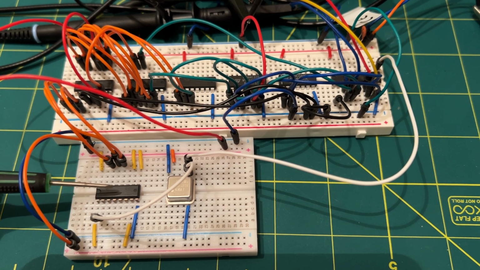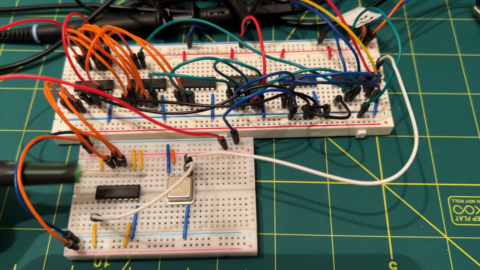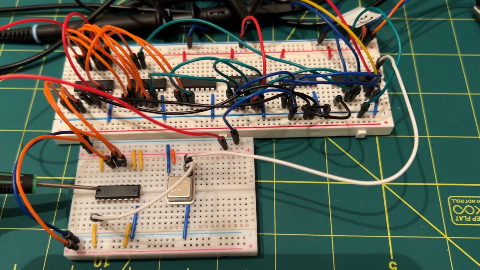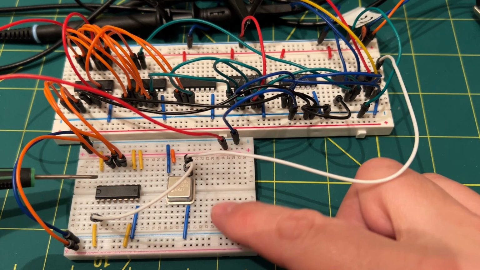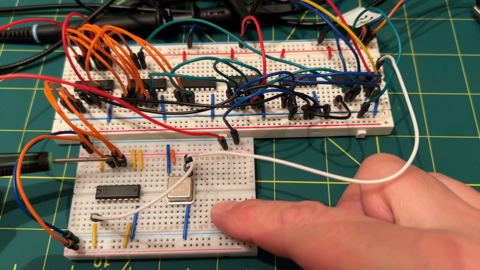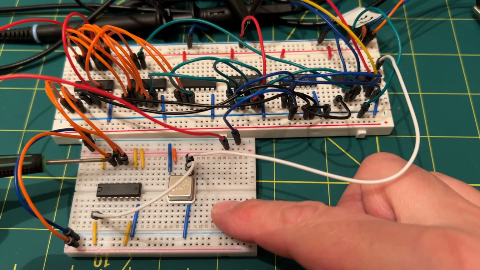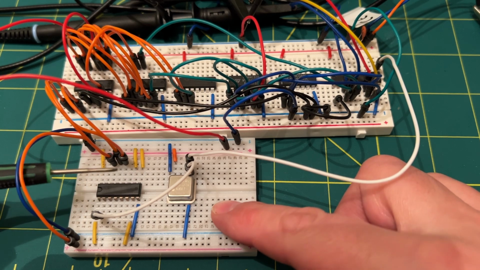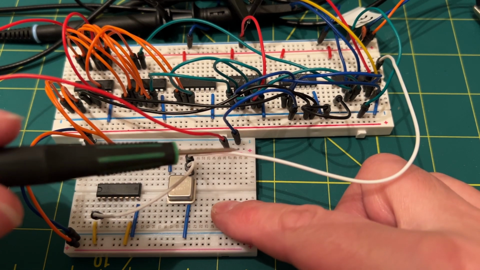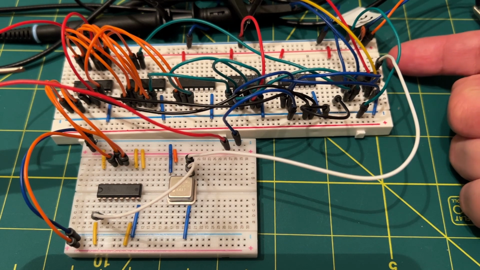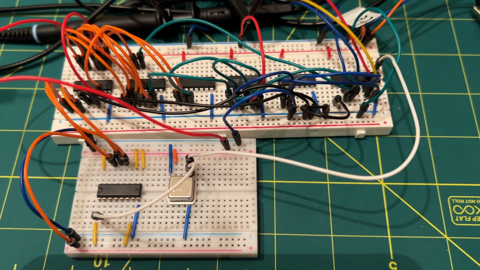So all I've got here is a 10 megahertz crystal, and that's just feeding this counter. This is a 163 counter. It's just giving us some counts out of here. This will just simulate our first 3 bits of the horizontal counter. And that is also connected through the white wire up to the clock on the latch, because the latch needs to be synchronized with our clock.